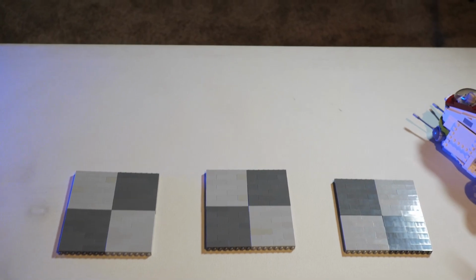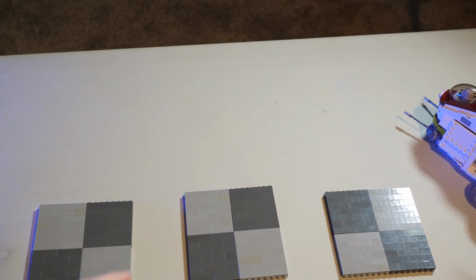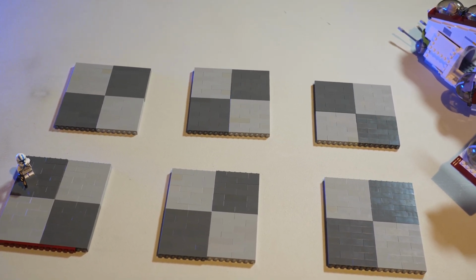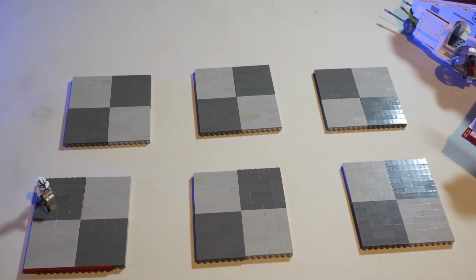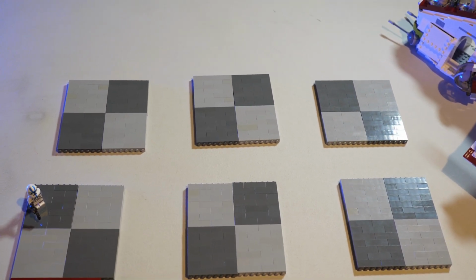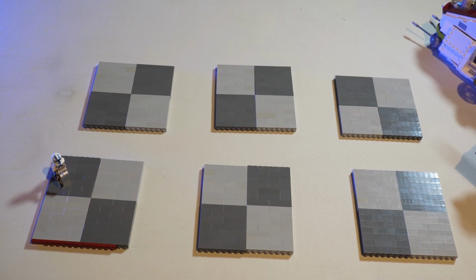I'm thinking of possibly adding 1 or 2 more rows on that side. That should give it plenty of room for the gunship to do what it's doing in the stop motion and not make it feel like a super small landing pad. But that's going to be a lot of pieces, so I'm not sure if I'll be able to make it that big. That is the goal at this point.